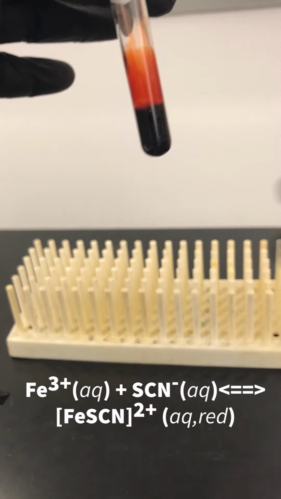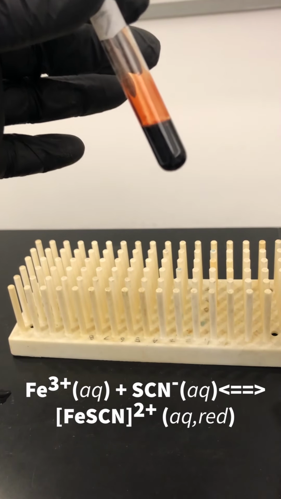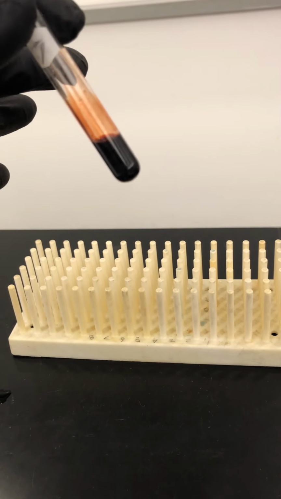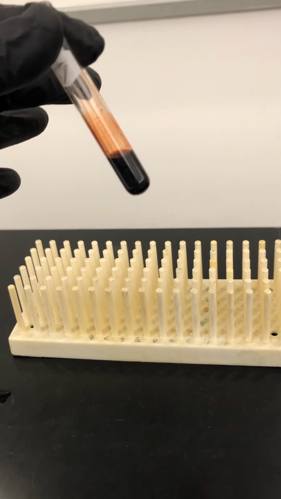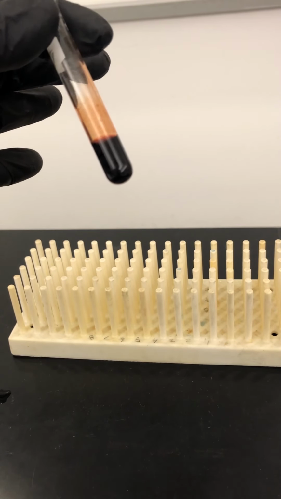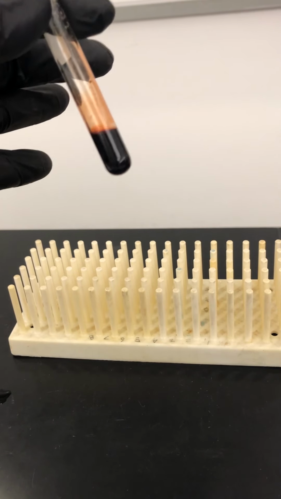And as you can see, we have the formation of a very deep red colored solution. That is your confirmation for the presence of iron thiocyanate. In other words, the presence of iron 3 ions in your original mixture.